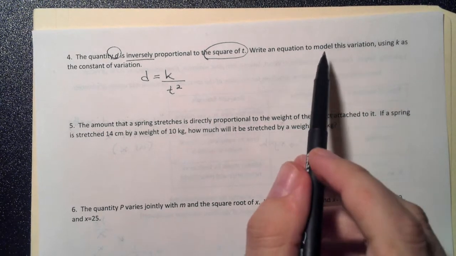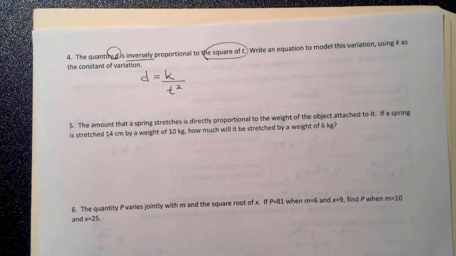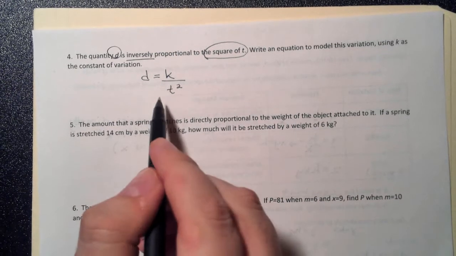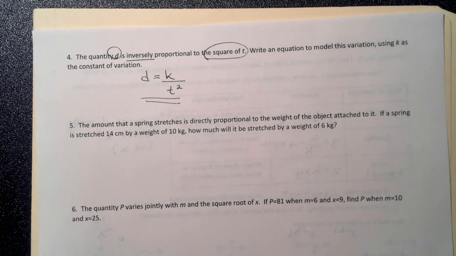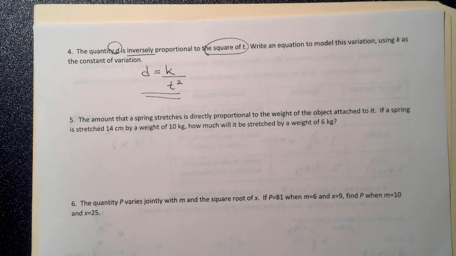What were we asked to do? We were asked to write an equation to model this variation using k as the constant of variation. Well, that's exactly what this is. I don't know what k is. I don't have any information to find it. So this is simply my final answer. d is equal to k over t squared for some constant k. Now that's the very simple version of a problem like this.